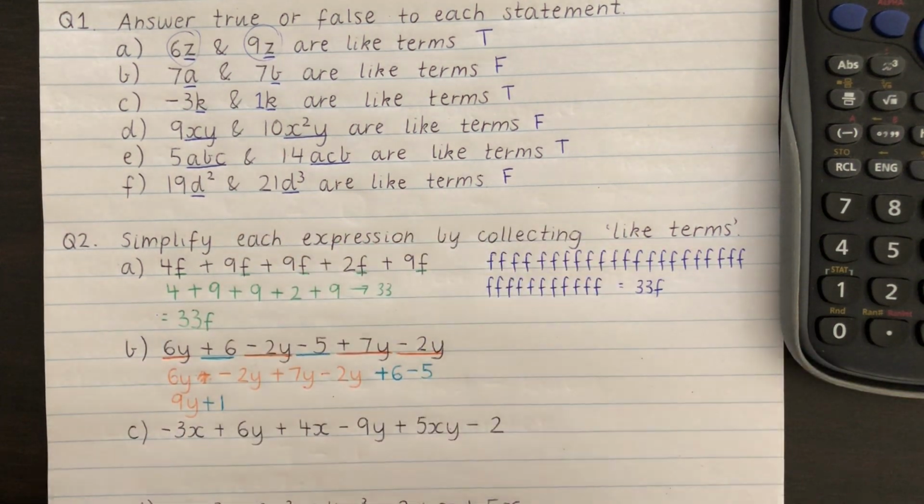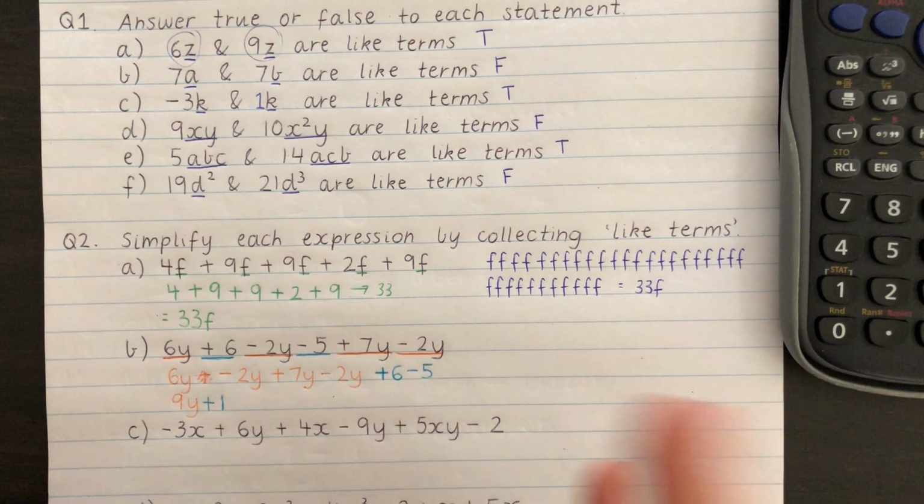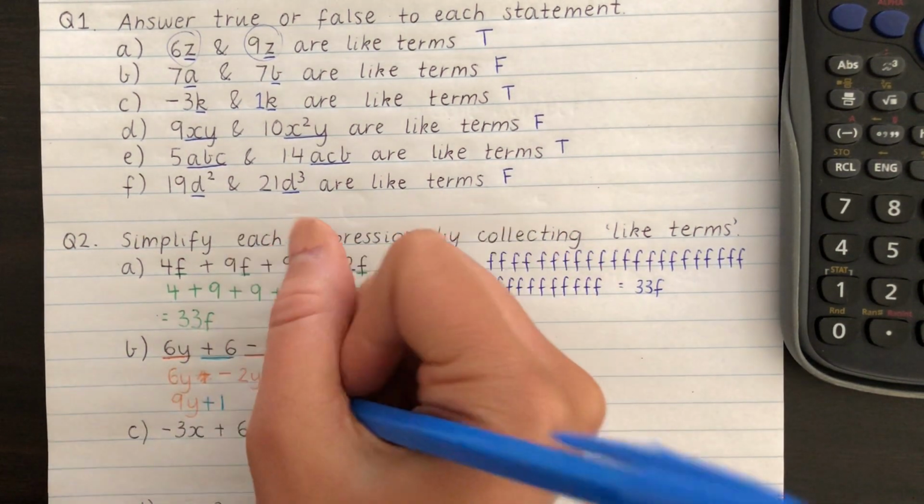You can't just leave the 1 just lingering there by itself. 1 as an answer is like +1. So you'd write +1. And that's my overall answer. 9y plus 1.